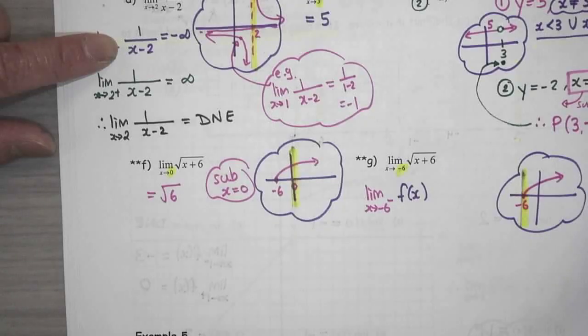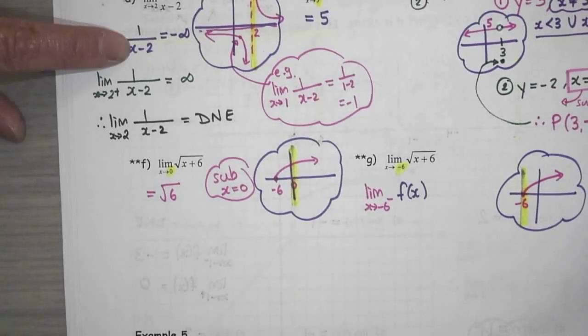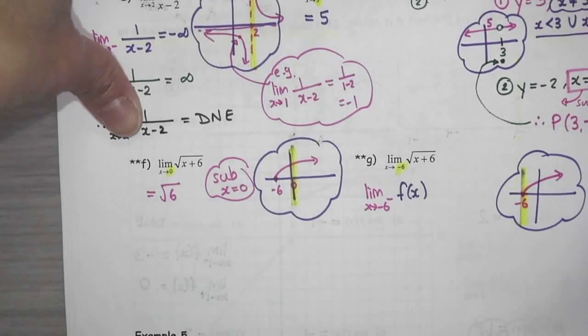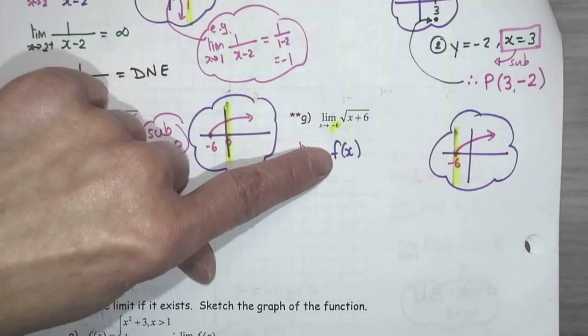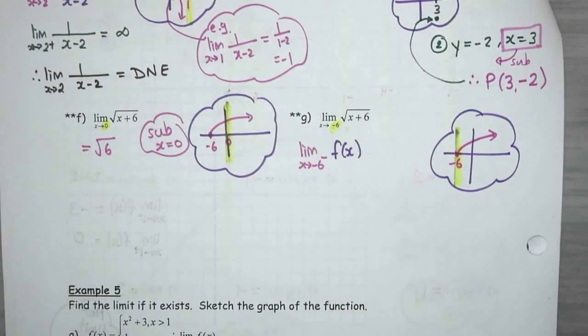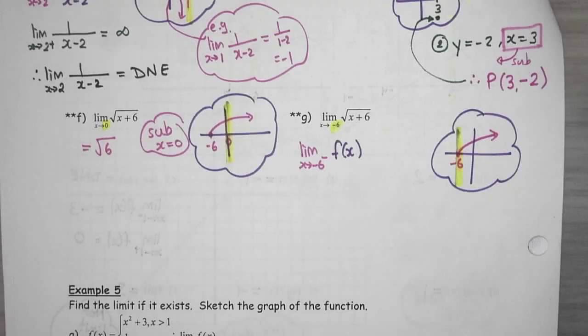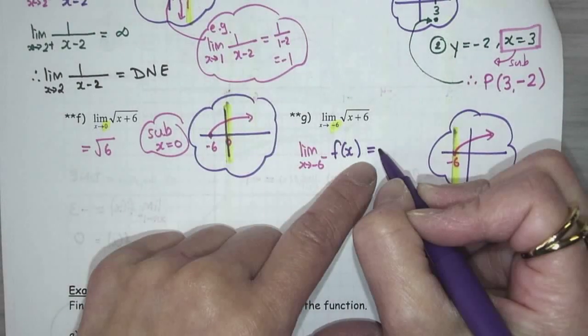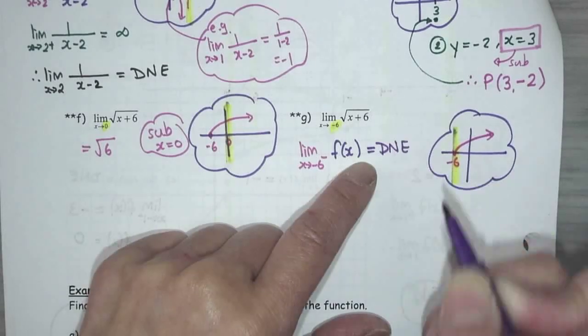Does that make sense what I'm saying? Right? So you can write the function here. If you want to shorten it, because sometimes the function's longer, you can write f of x. So I'll let you just change it to f of x without having to say let f of x equal. Okay? So then you can say equals, and you're going to say does not exist, right?